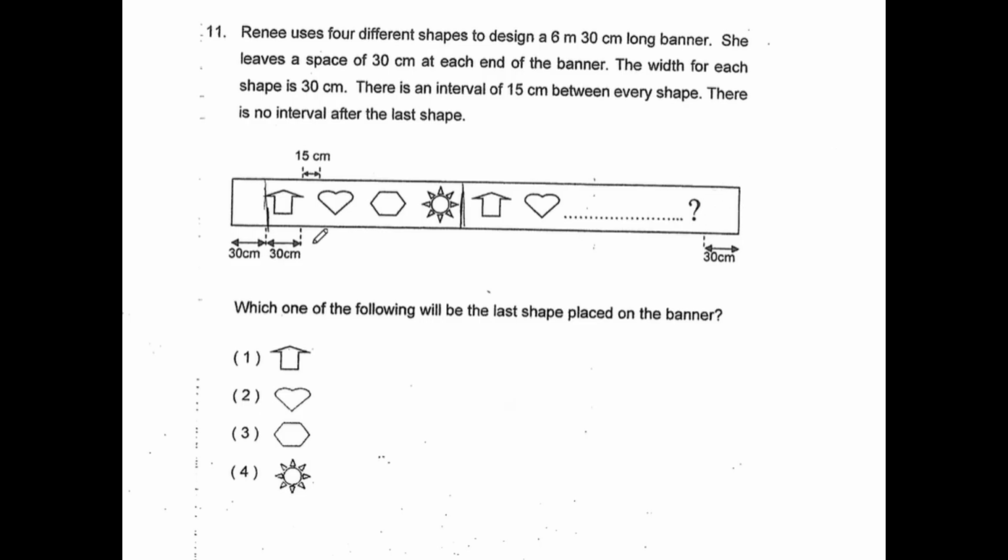Okay, so let's group one shape plus one interval. How much would that be?